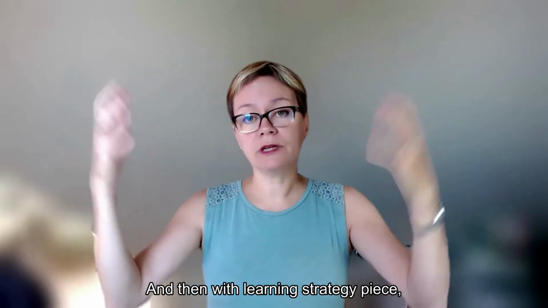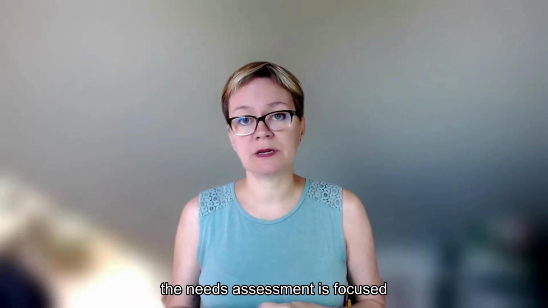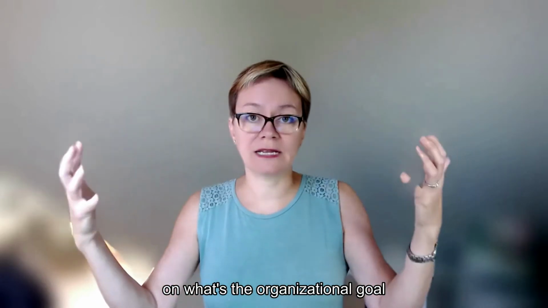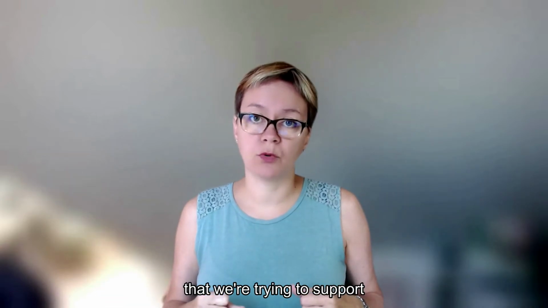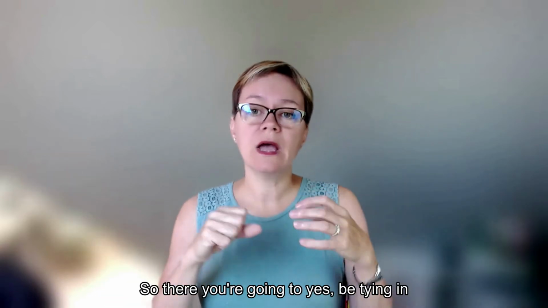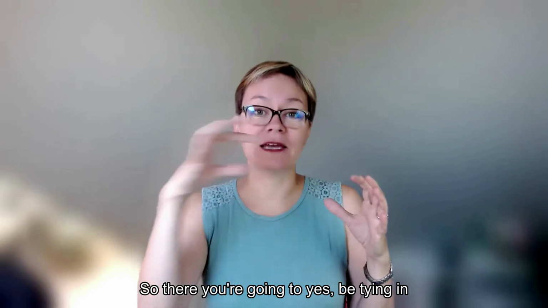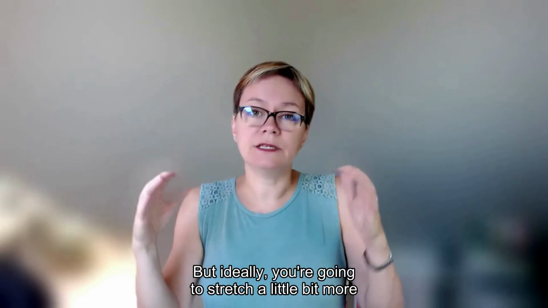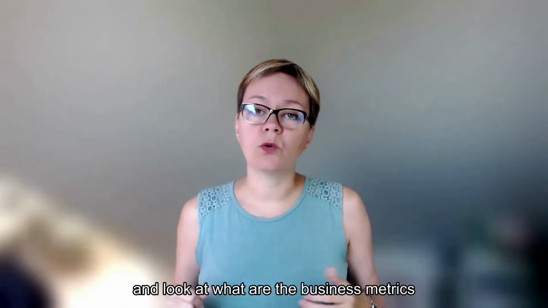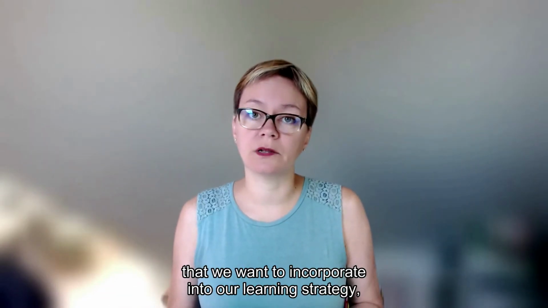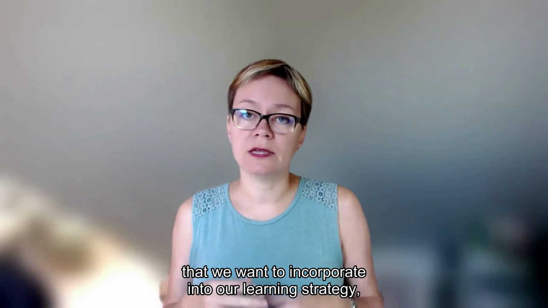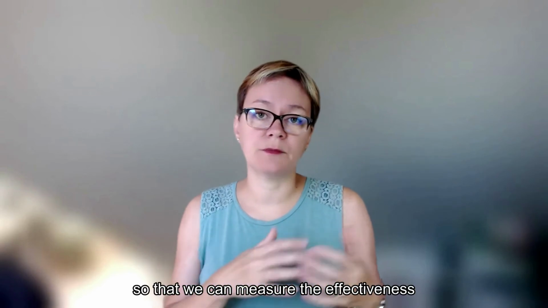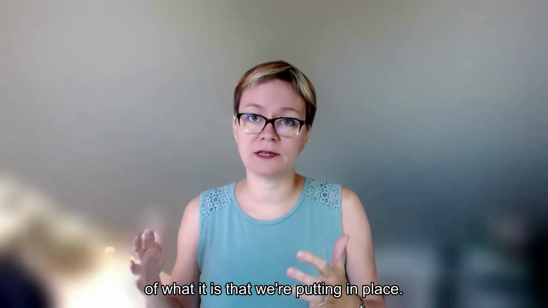And then with the learning strategy piece, the needs assessment is focused on what's the organizational goal that we're trying to support with our learning intervention. So there you're going to, yes, be tying in what's the performance outcome and the change in behaviors, but ideally you're going to stretch a little bit more and look at what are the business metrics that we want to incorporate into our learning strategy so that we can measure the effectiveness of what it is that we're putting in place.